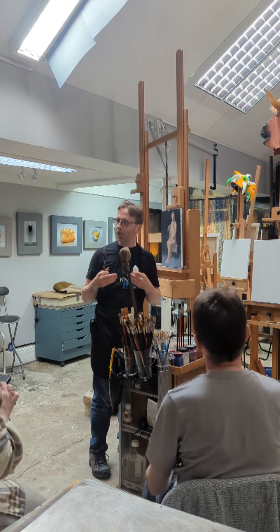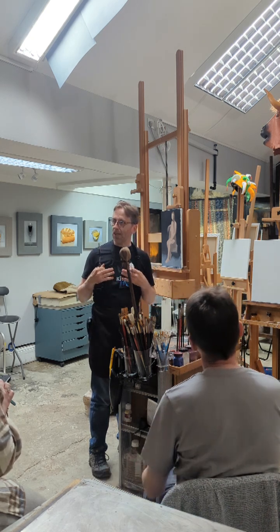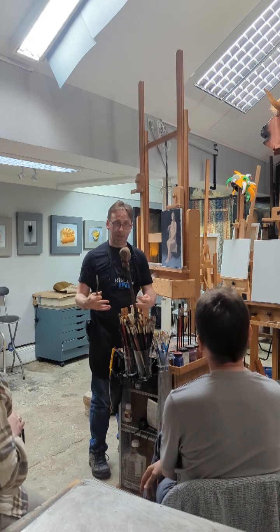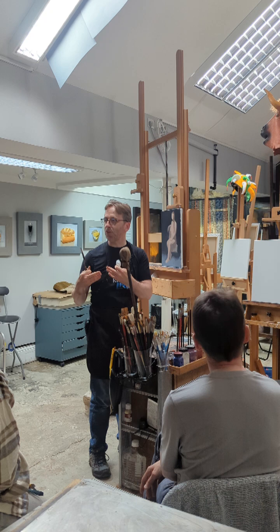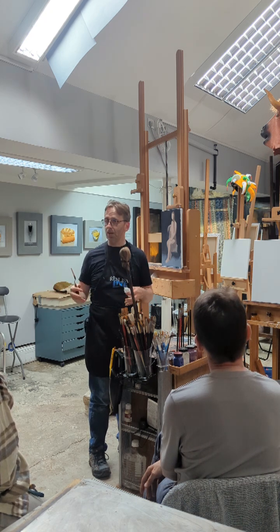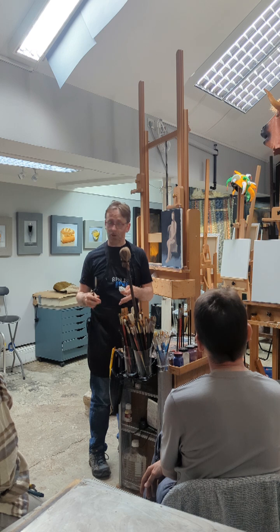But the fewer colours you have in the mixture, the cleaner and the brighter they will be. You know, the purer the tone of colour. Essentially, the more you mix colours together, the browner and the greyer the mixture.